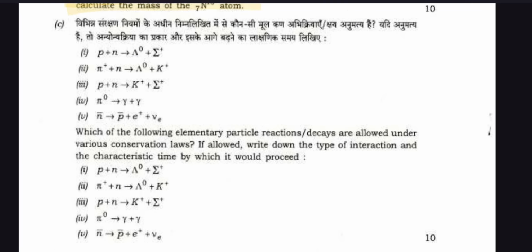Question number C: which of the following elementary particle reactions or decays are allowed under the conservation laws? Write down the type of interactions and characteristic times which would be involved. So 10 marks are guaranteed. 1, 2, 3, 4, 5.